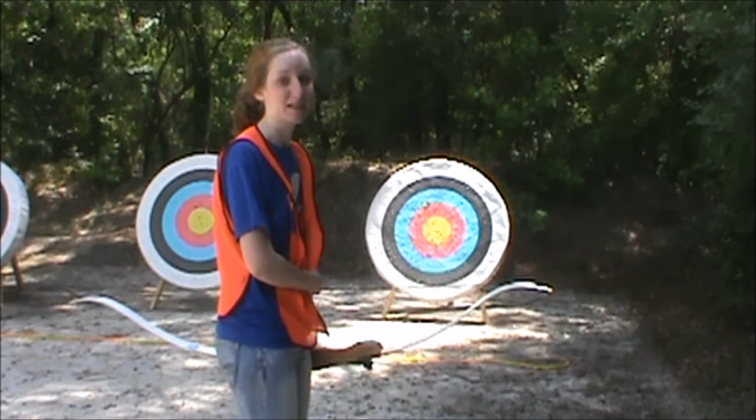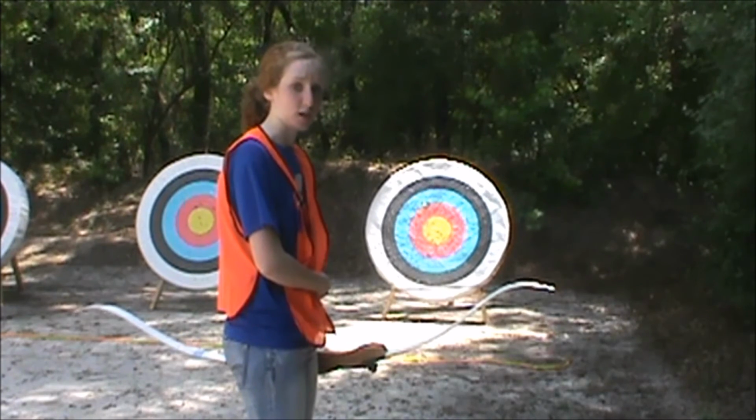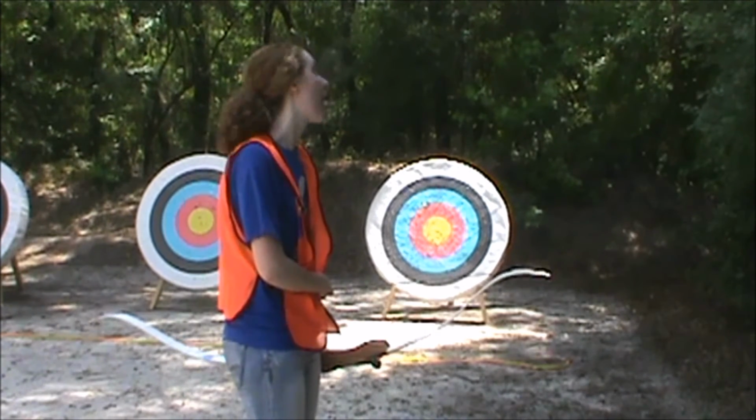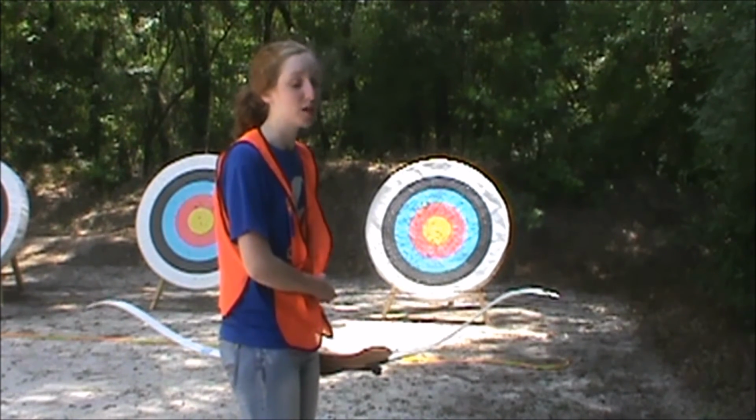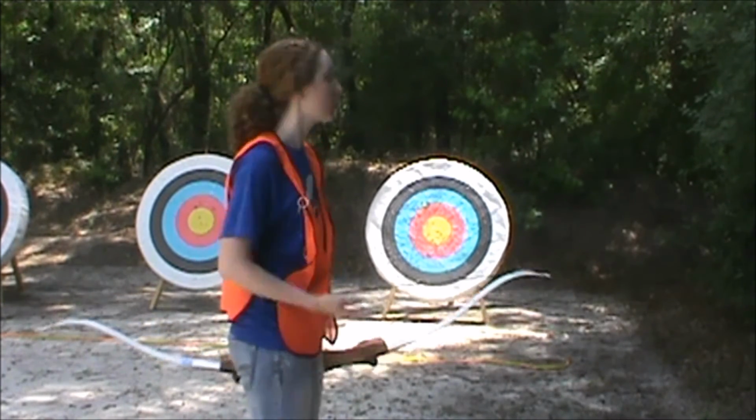Step 11. Relax and evaluate. Relax before your next shot. Think about where you aimed and where your arrow actually hit. Don't get frustrated, but think about how to adjust your shooting to bring your arrow closer to your target.